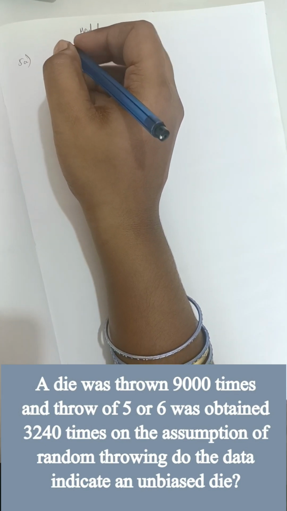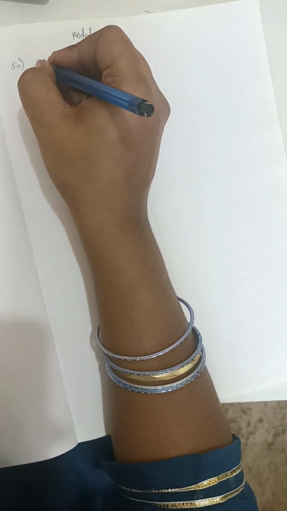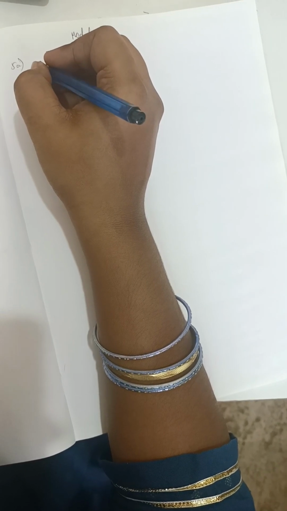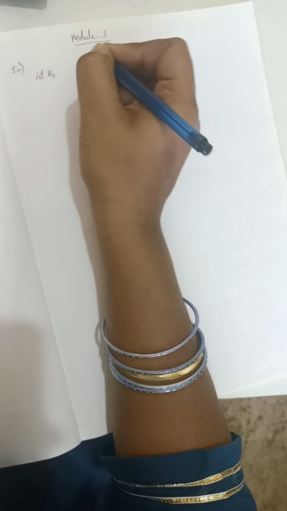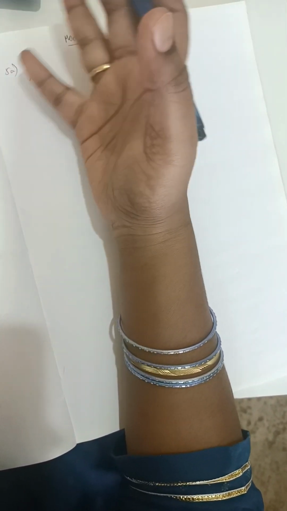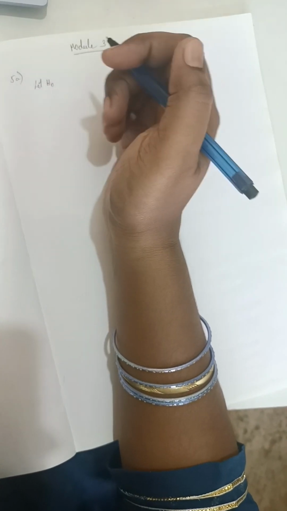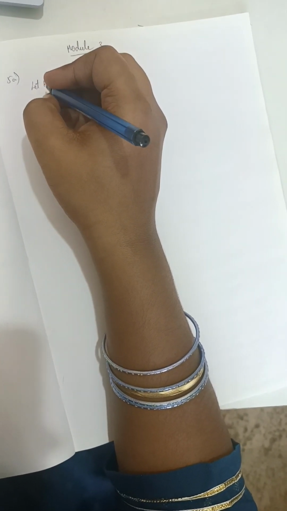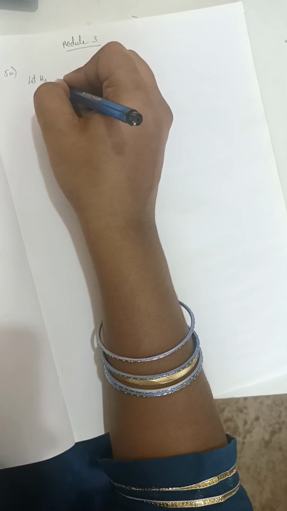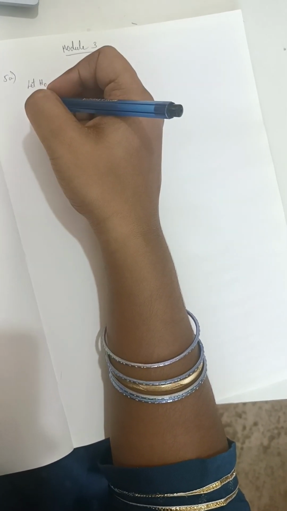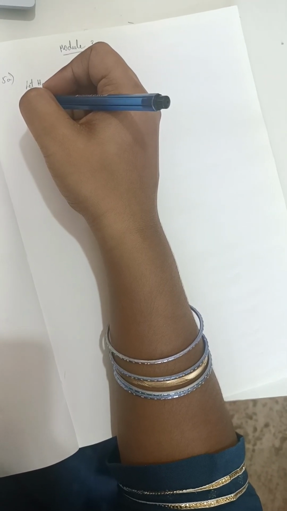Here, H naught will be the unbiased assumption of random throwing. Then the number of successes x will be 3240, and the probability of getting 5 or 6 in one throw.